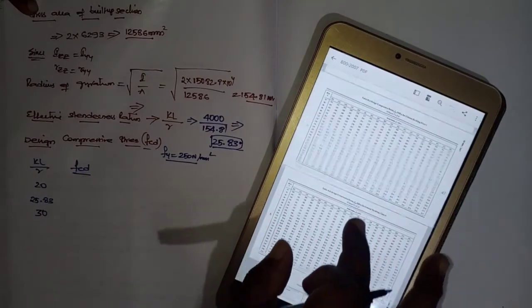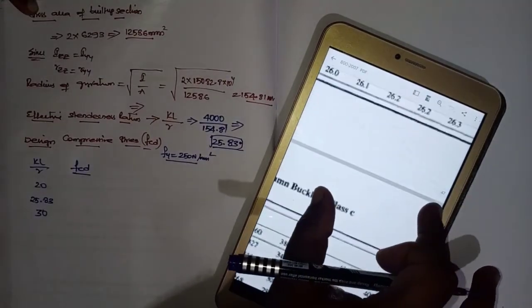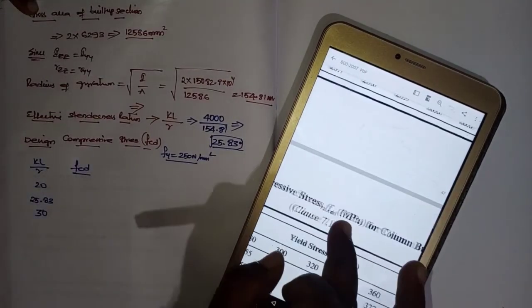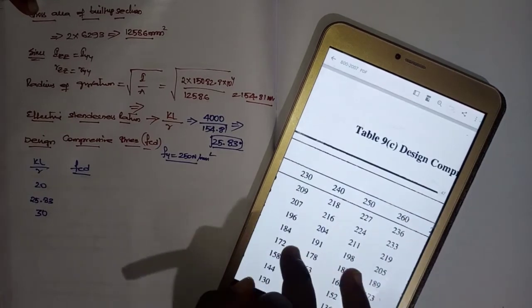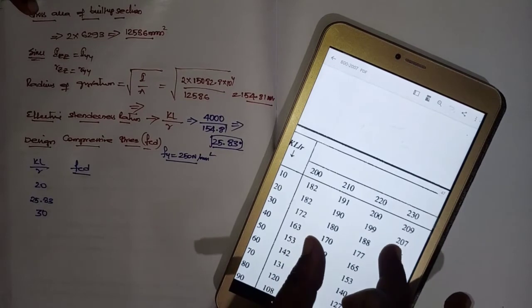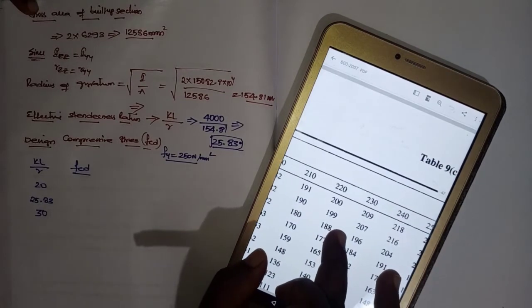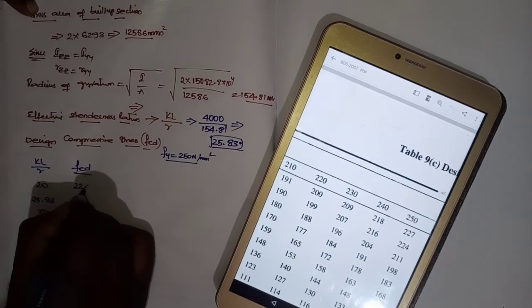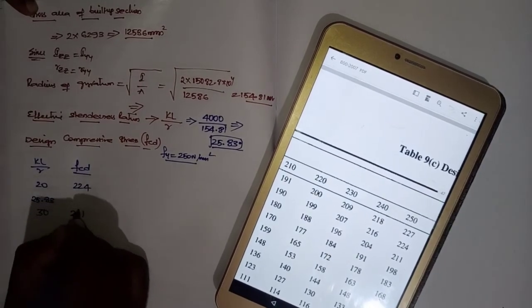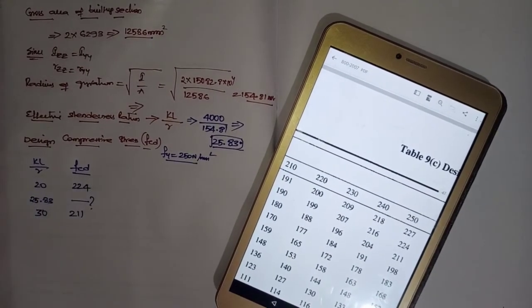Table number 9C, for 250 and for 20 and 30 only, so the second and third line: 224 and 211.